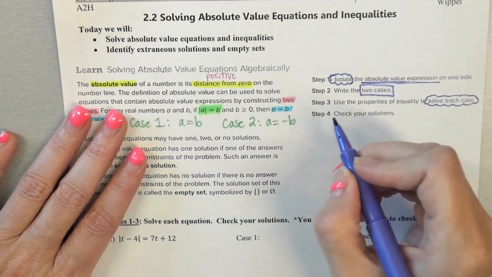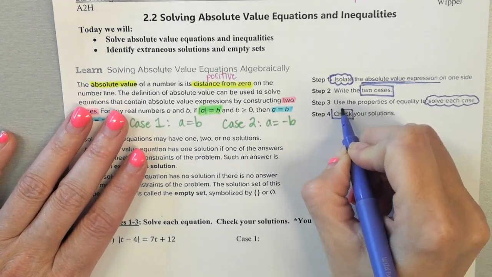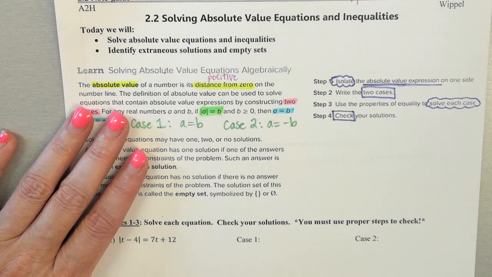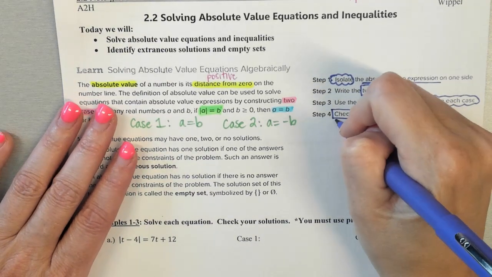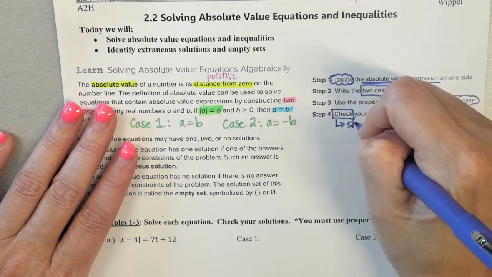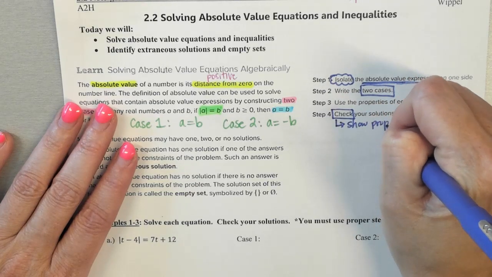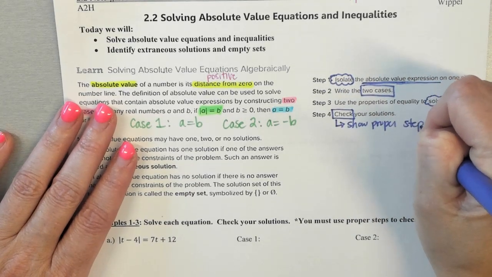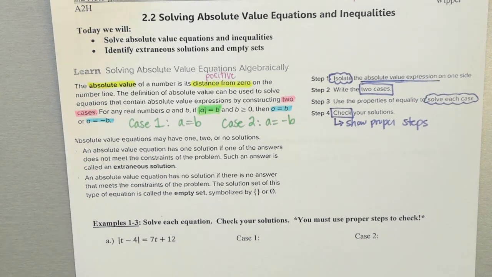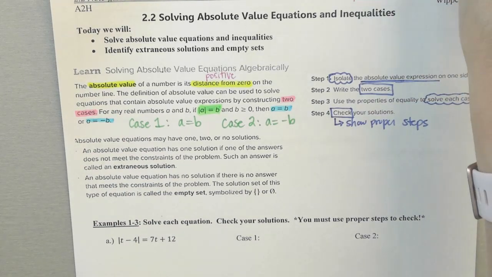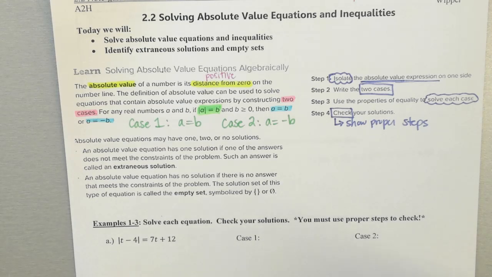And then this step is something that we're going to work on together. So check your solutions. Okay, and we're going to put show proper steps because this is something that sometimes we have to work on. We're really good at mental math. Sometimes we have to think about slowing it down to make sure we're showing our work.